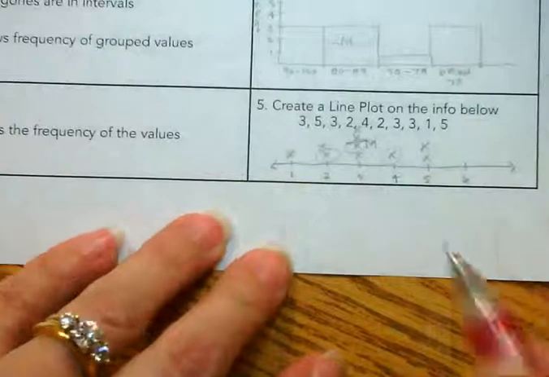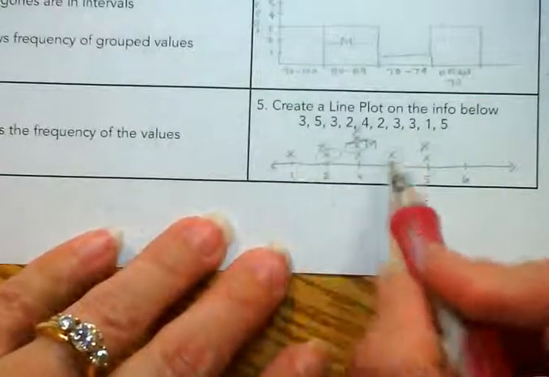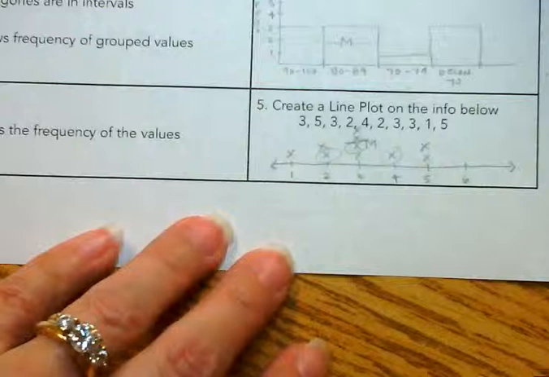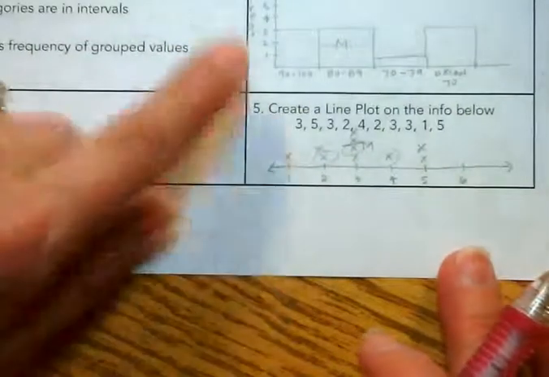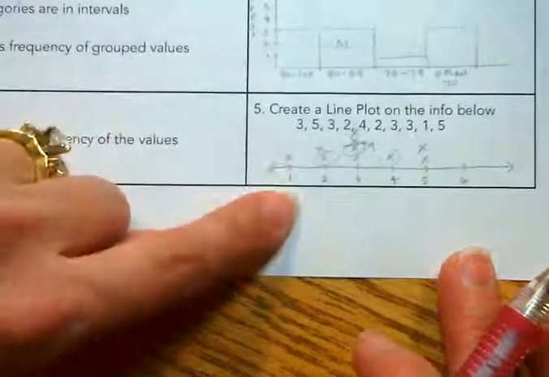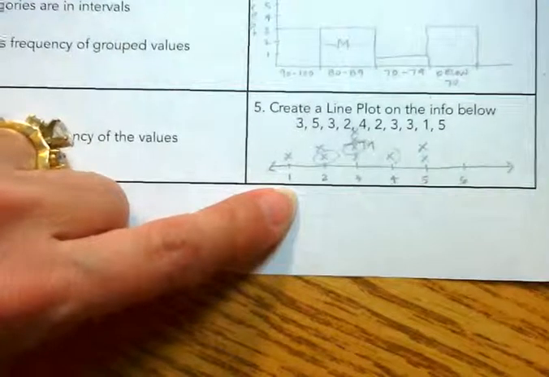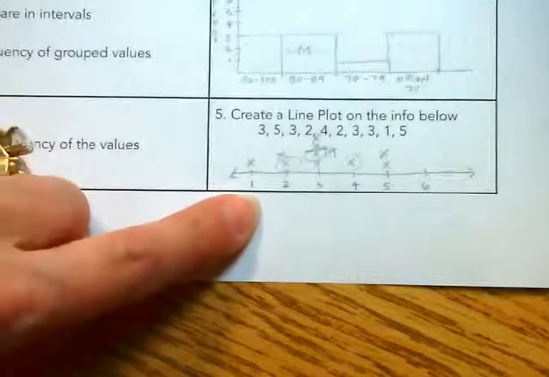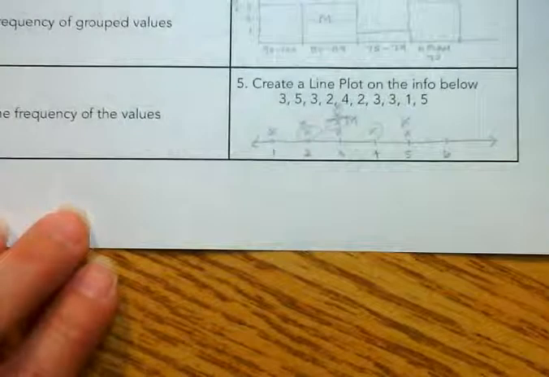I could find an average because I know that I could add all these numbers up and then divide by the total. So this one is a little bit better than the histogram in terms of showing you the frequency, so how often each number occurred. You could find the average and do a box plot using this. So that would be some advantages to a line plot.